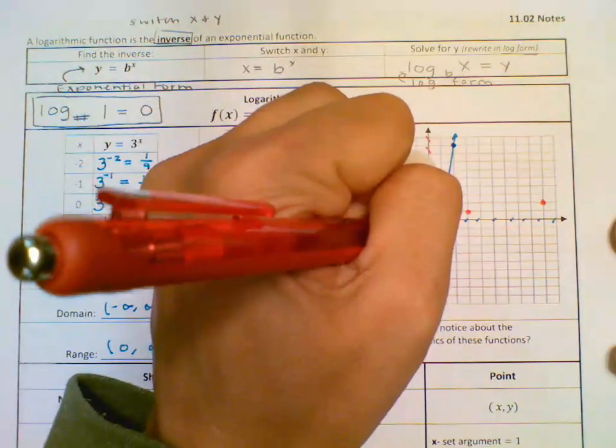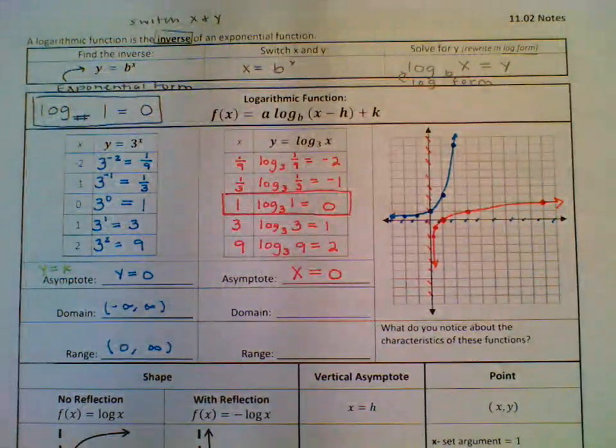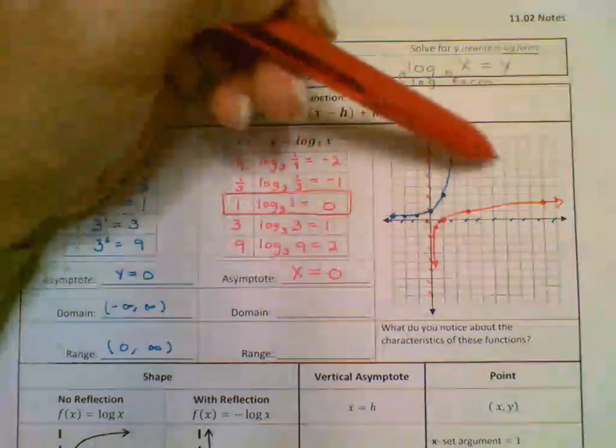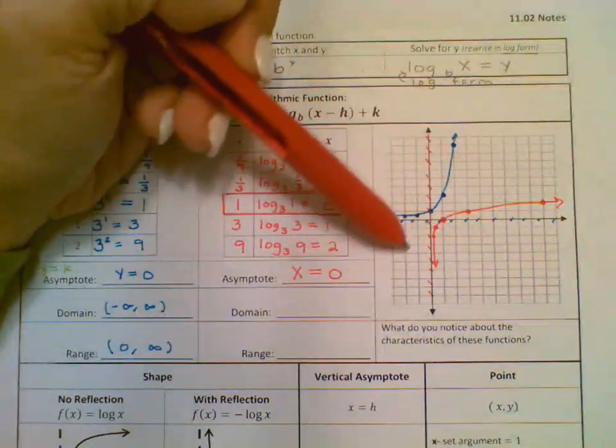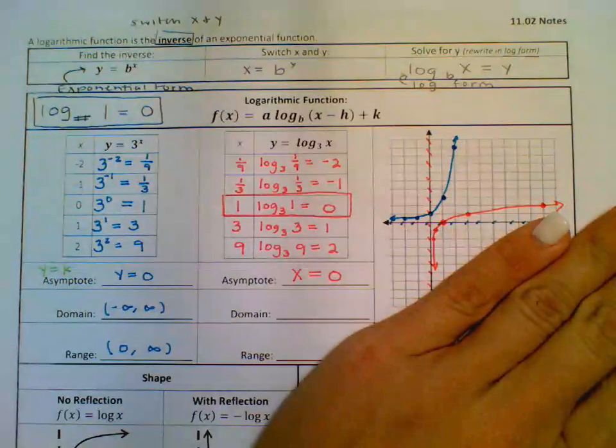That is what our log function looks like. So when you have inverse equations and you put them on the same graph, it is actually a reflection across the line y equals x. It's like I've taken this curve and reflected it across the imaginary line.